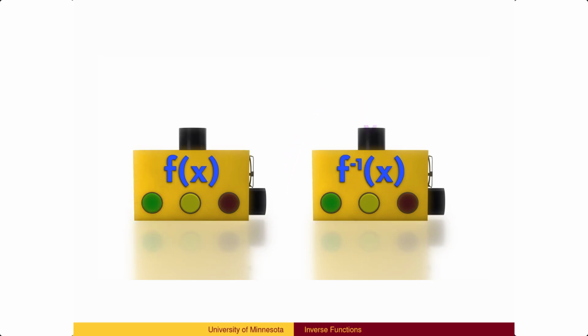We are already familiar with several inverses. Subtraction undoes addition, division undoes multiplication. For positive numbers, the square root function and the squaring function are inverses. The squaring function takes an input, such as 5, and squares it to get the output 25. The square root function converts 25 back to 5.